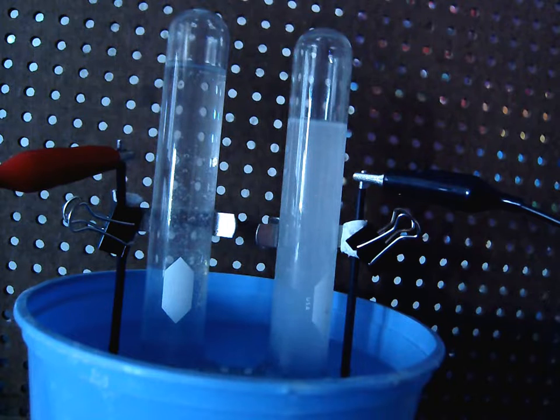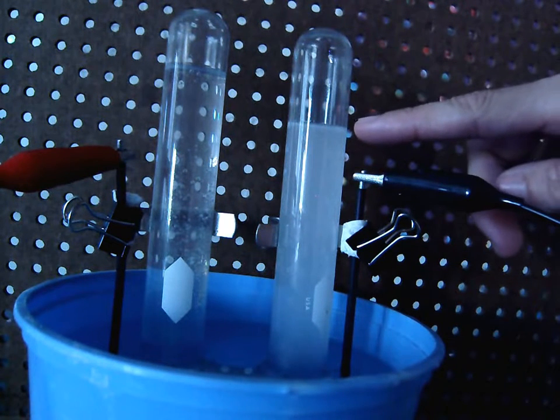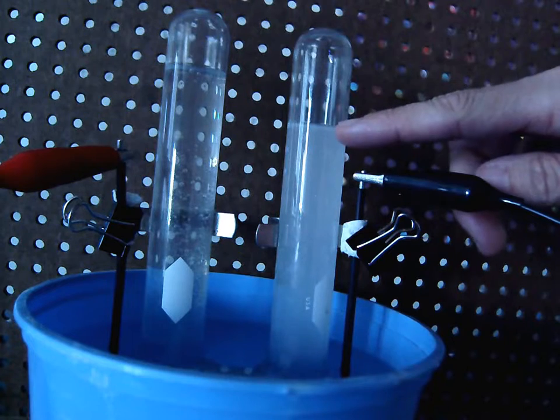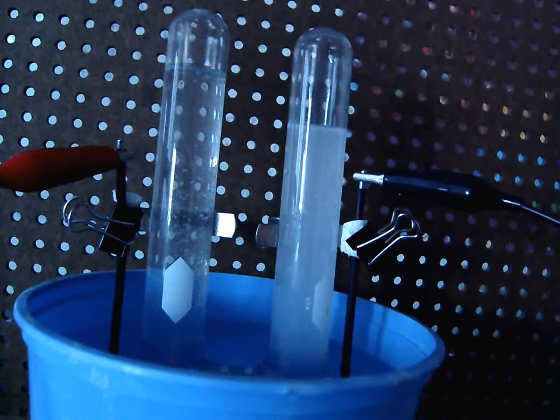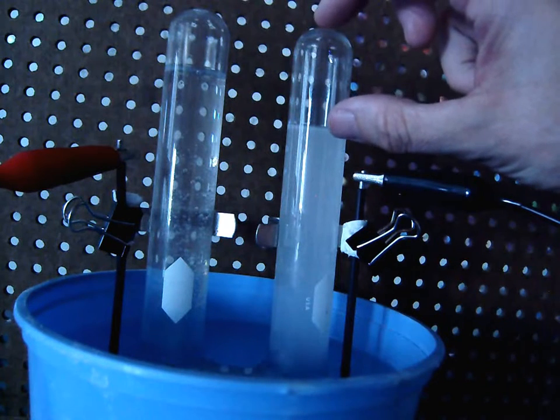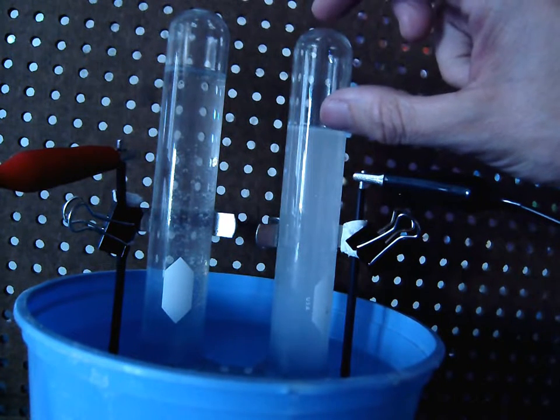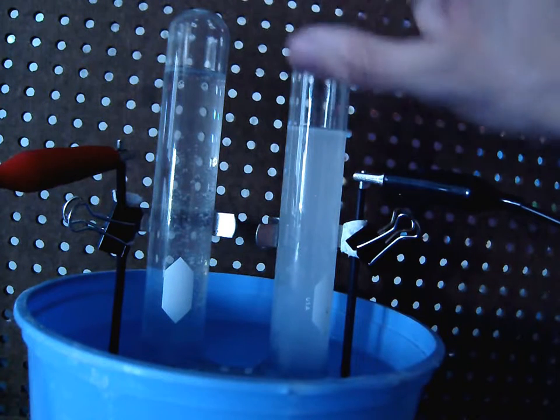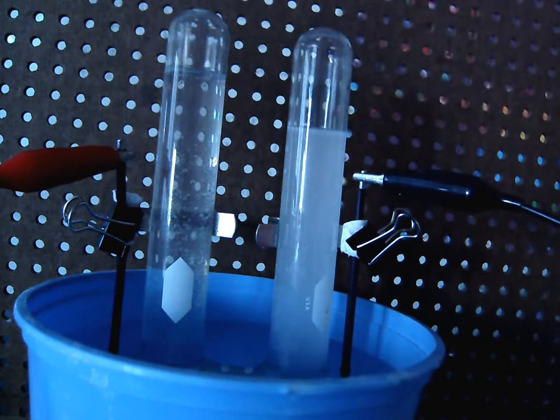Okay, so here's what we would do next. We would actually probably let this run a little bit longer, but for the sake of where we're at, I'm going to push the little off button here. No, I'll let it keep going. Here's what we would do. So normally I would hit the off button, and we would measure how much gas is produced. We'd mark the level here, and we mark this level here, and we could pull the test tubes out, and we could fill this much space with water, and then measure how much space that is, and say that's how much gas was produced. That way, when we measure it, we'd be measuring the volume.